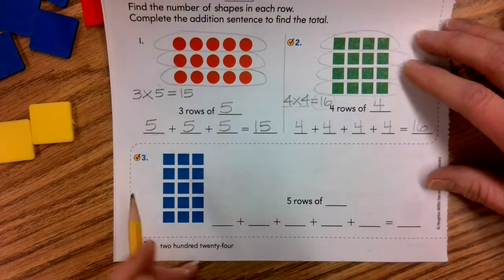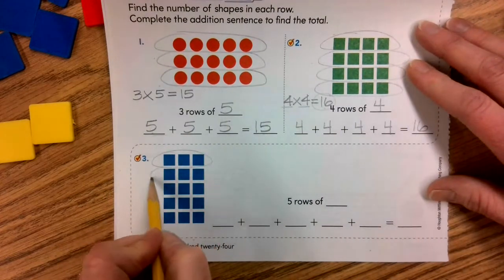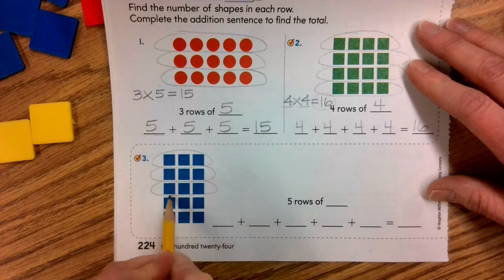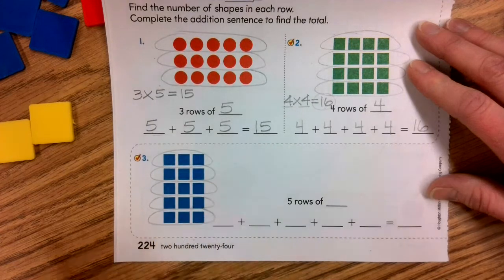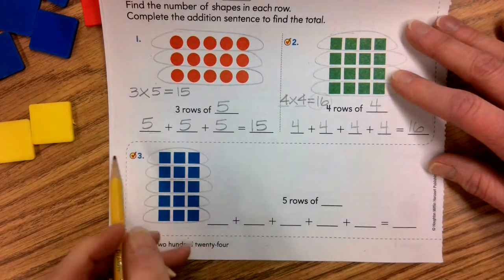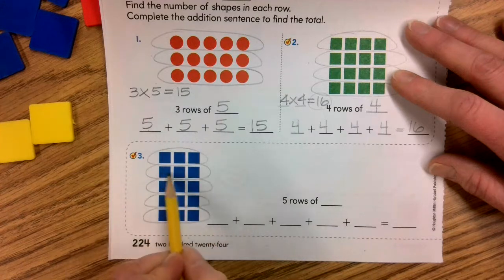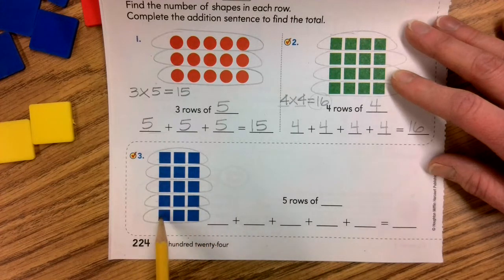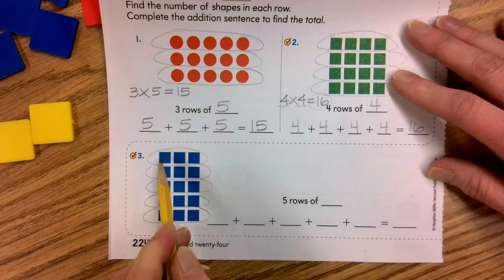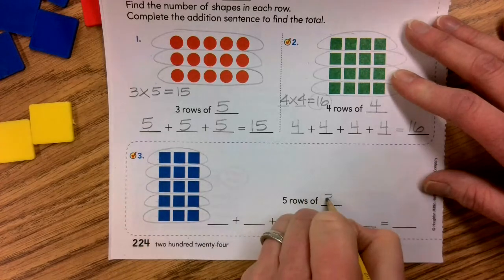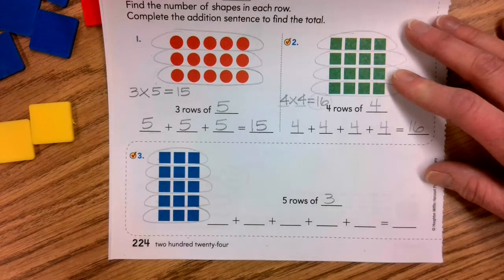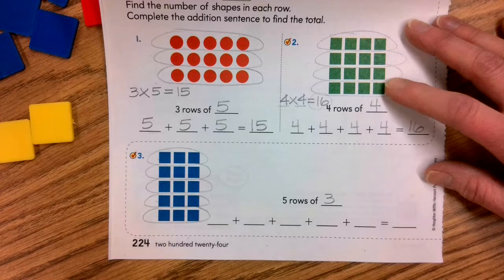Let's look down here. I'm going to circle my rows or my groups. I have 5 rows. 1, 2, 3, 4, 5. And I have 3 in each row. So I have 5 rows of 3.